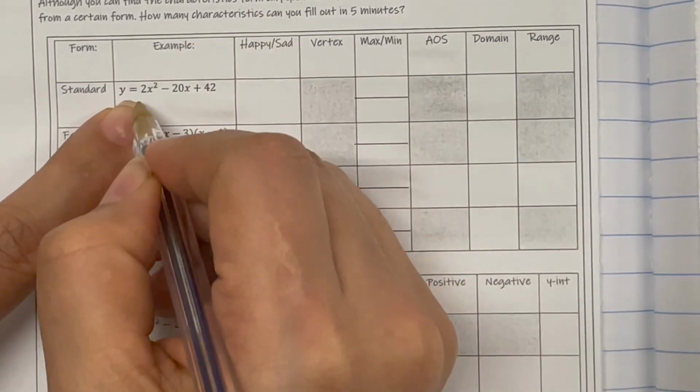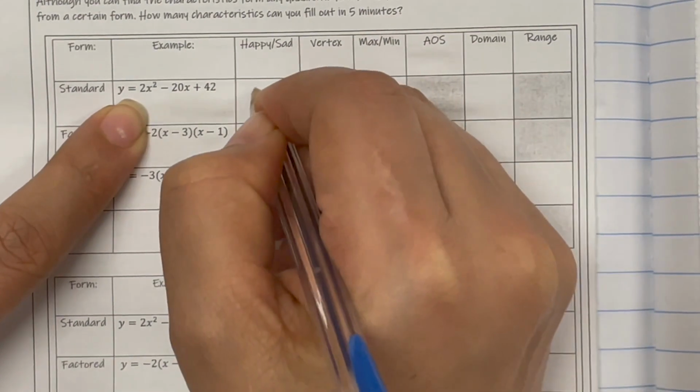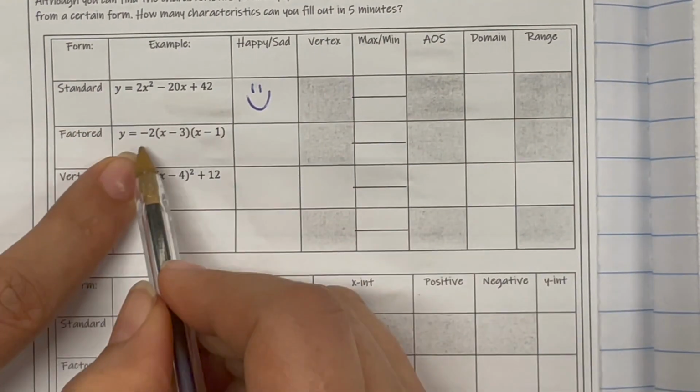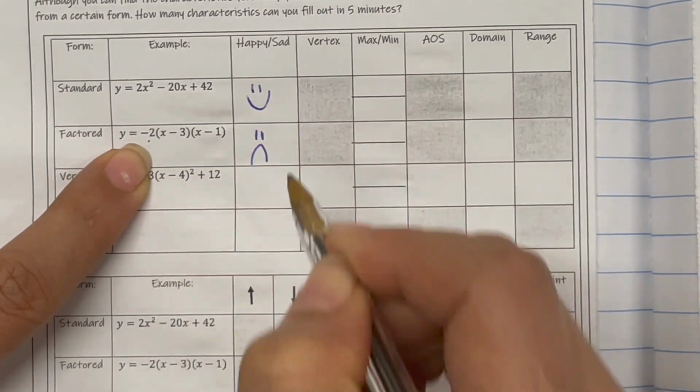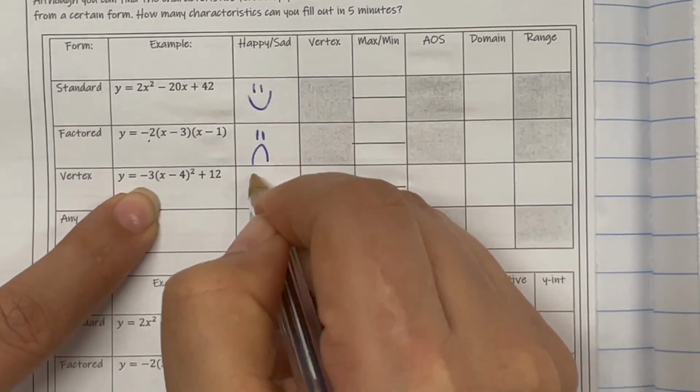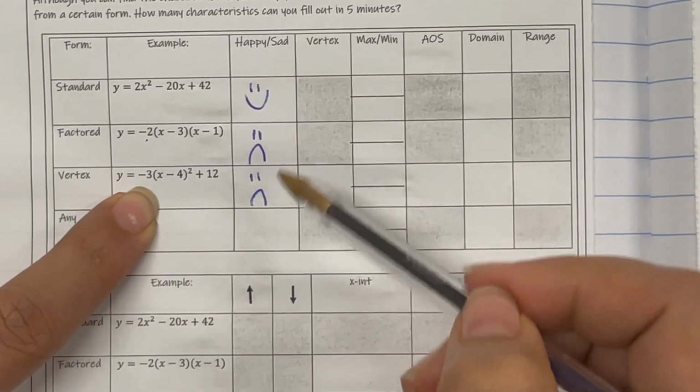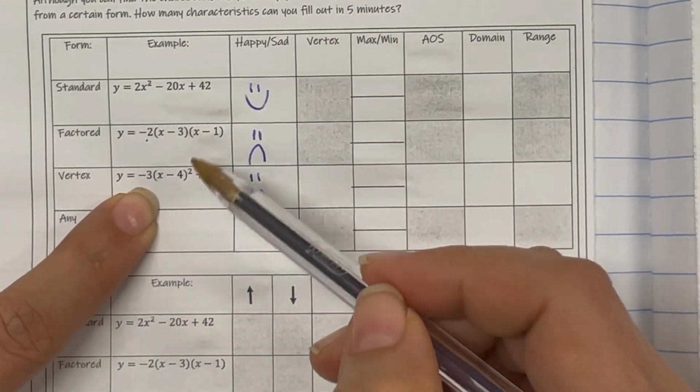Is this happy or sad? Looking right at the beginning, that is happy. Is this one happy or sad? Looking right at it, it's a negative, so that's unhappy, sad. Looking at that one, that is also sad. So I can find happy or sad no matter what form they give me.